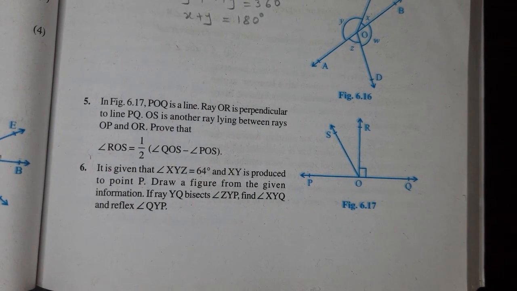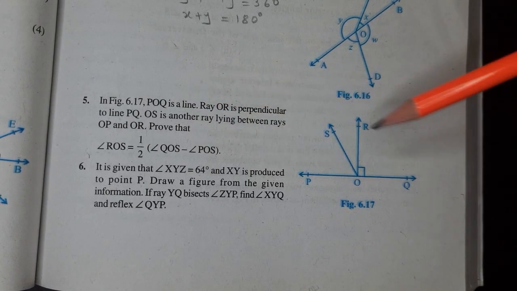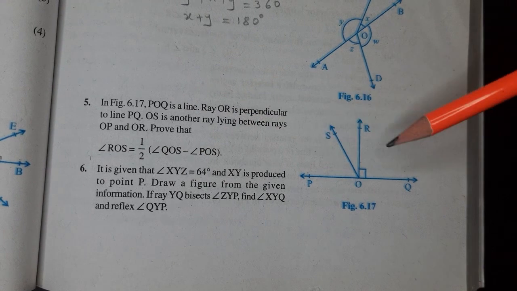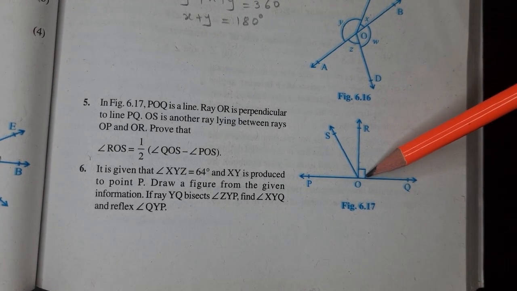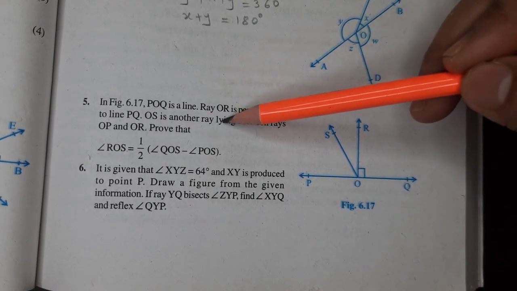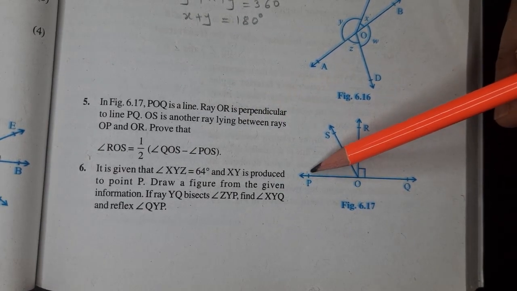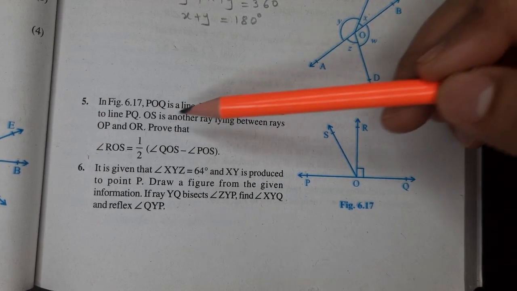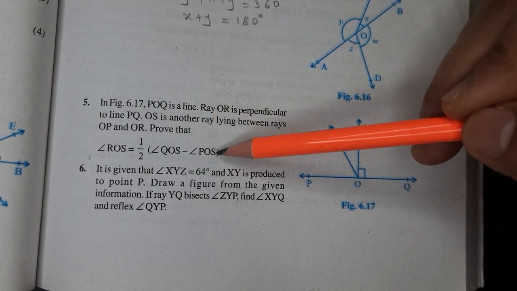Let's look at question number 5. In 6.17, POQ is a line. ये line दिया है, ठीक है. Ray OR, which is this particular ray, is perpendicular, मतलब ये 90 degree है to this line. And OS is another ray lying between rays OP and OR. इन दोनों के बीच में ये OS है. Then prove that ROS is equal to half of QOS minus POS.